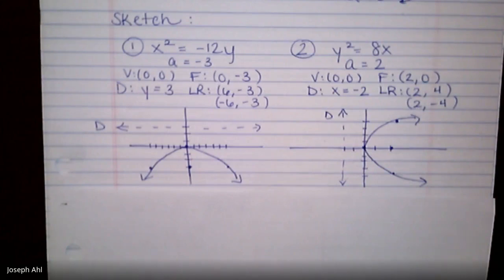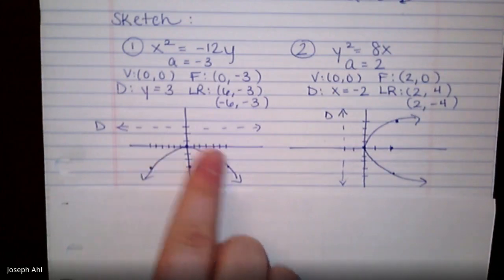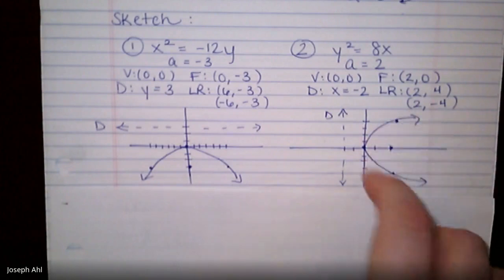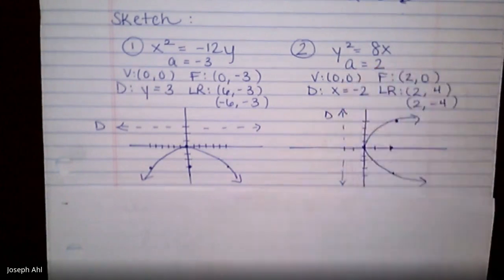X squared is going to open up or down, right? And remember, if a is negative, it's going to open down. Y squared is opening up to the right in this case because a was a positive number. So hopefully we did well with those sketches.